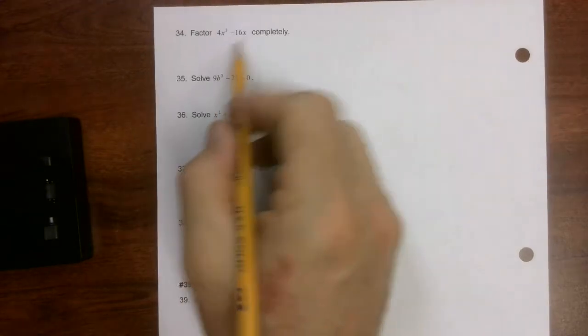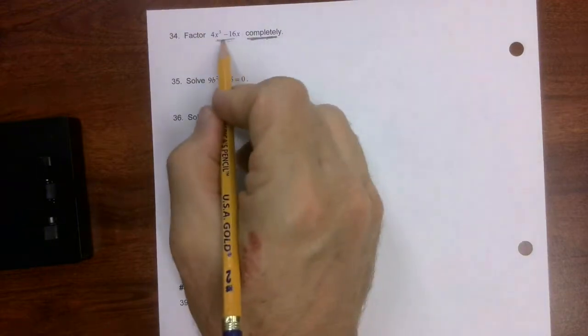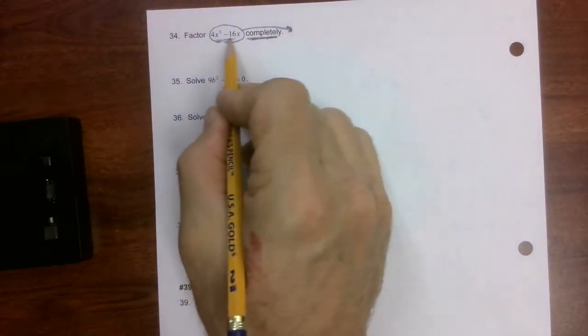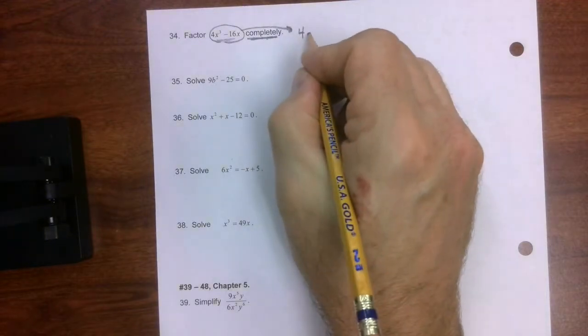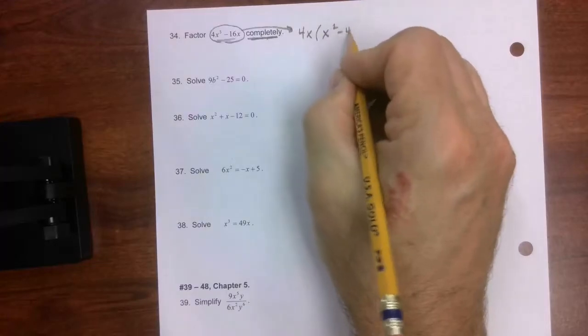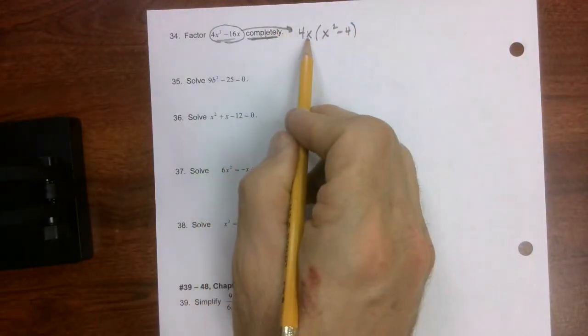Okay, so number 34 says factor this mess completely. First thing you should always be asking yourself is, is there something I can take out of this? And yeah, the answer is 4x. You'd be left with x squared minus 4.